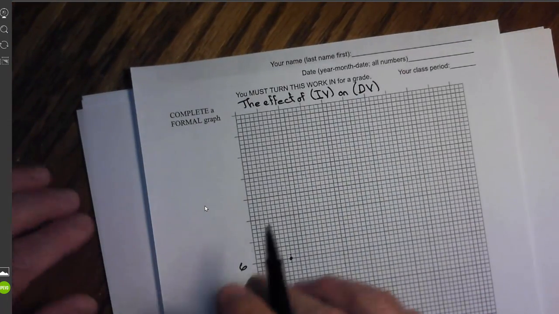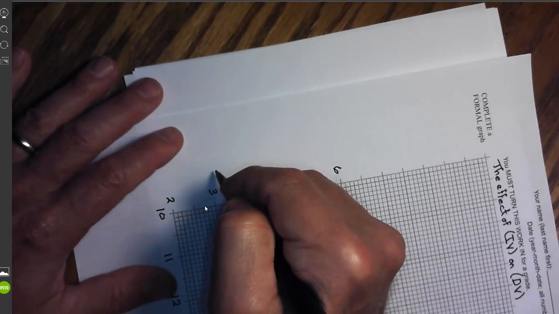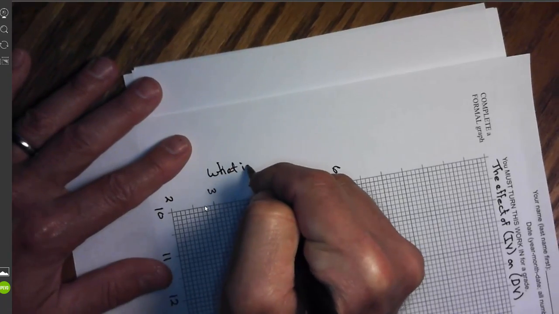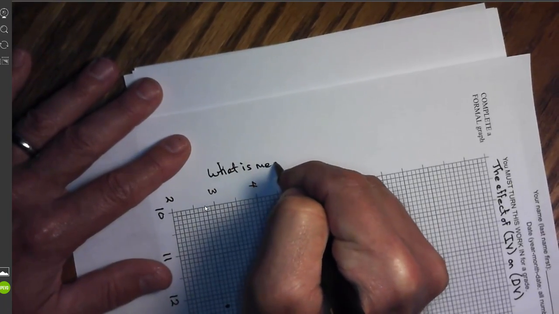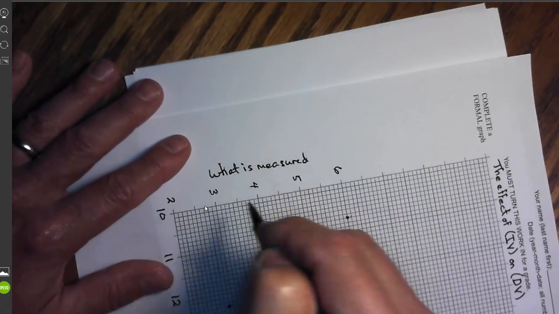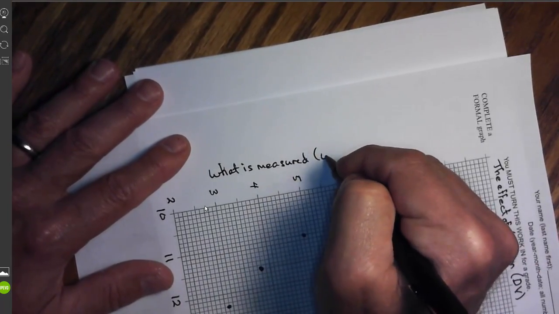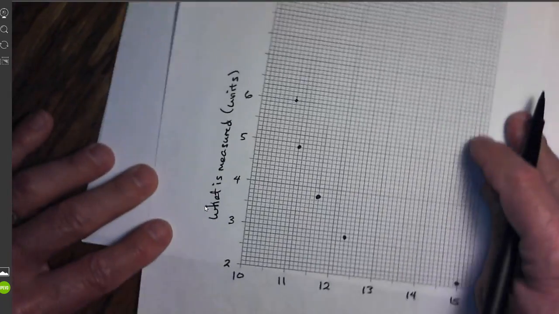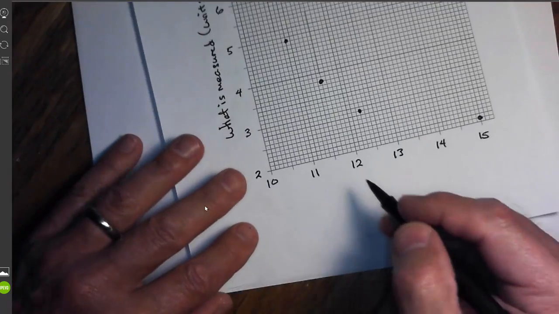You have to label your axes. So you have to tell me what is being measured, or what is the calculated value being put on here, and then you have to tell them what units go there in parentheses. And that goes for both axes. Okay?